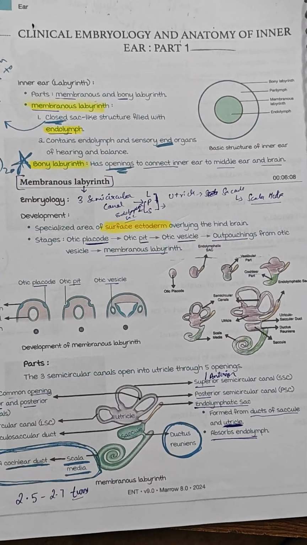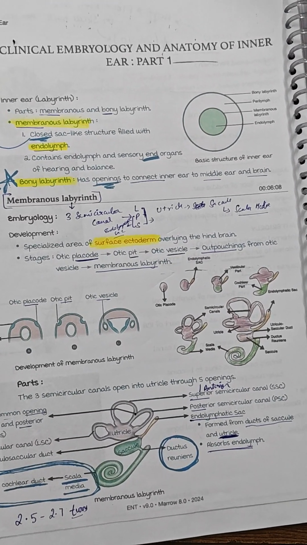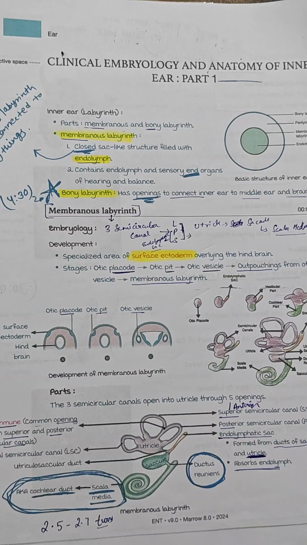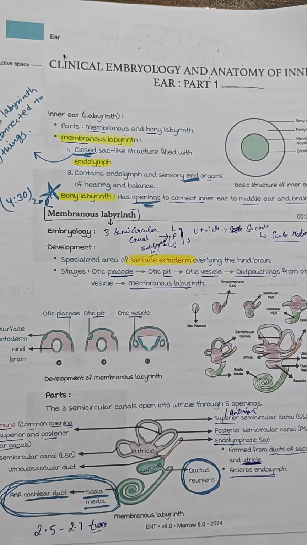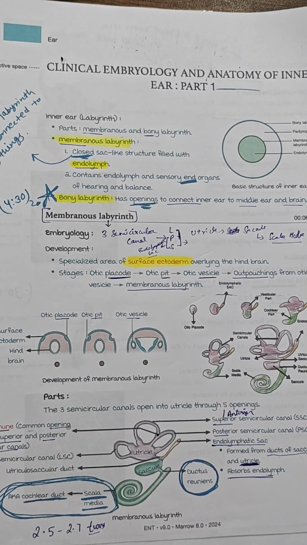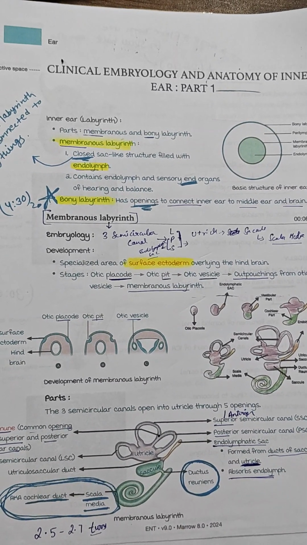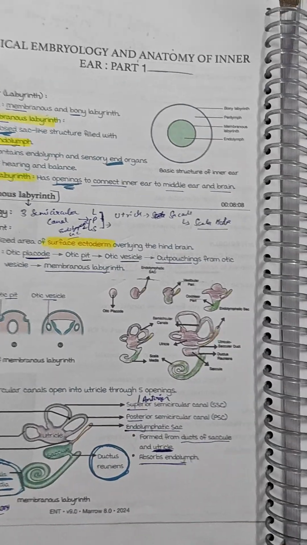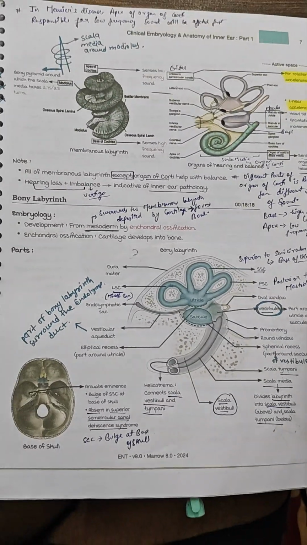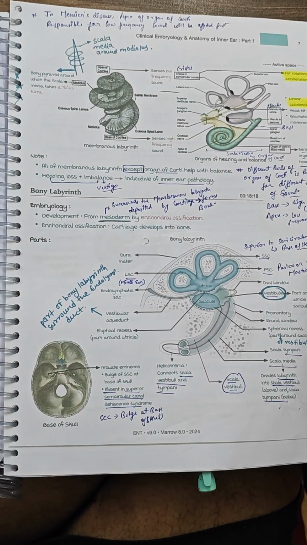As we know, in Meniere's disease, which is characterized by an increase in the endolymph, the narrow apical part of the scala media experiences dilatation first, therefore affecting the low frequency sounds first. Now, as we can see here in this diagram, there is the bony labyrinth.